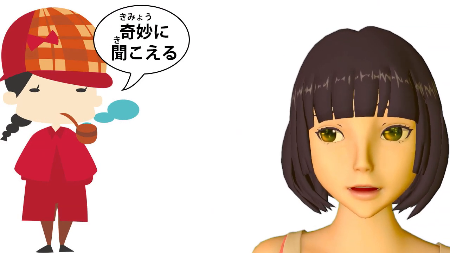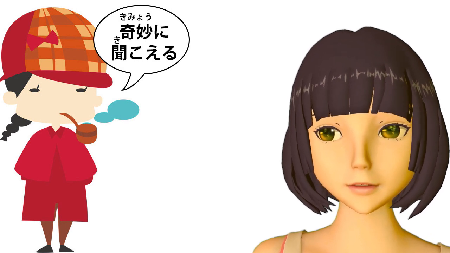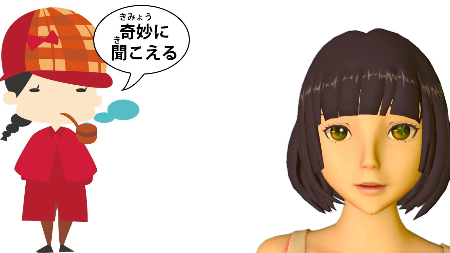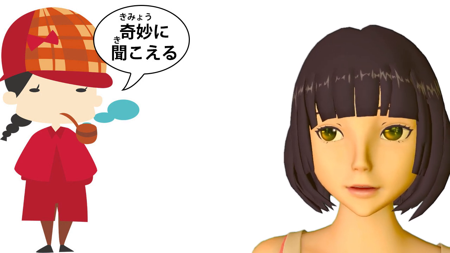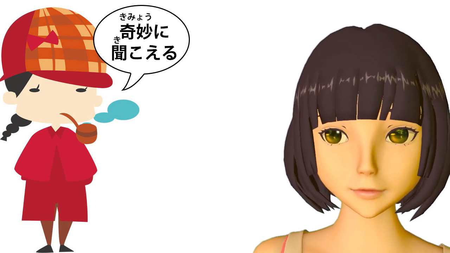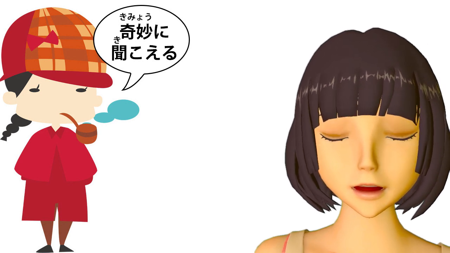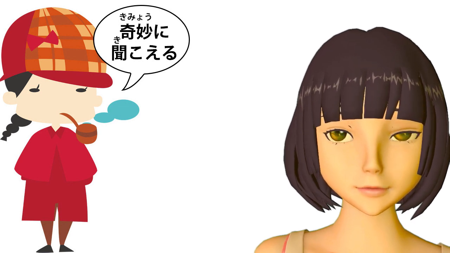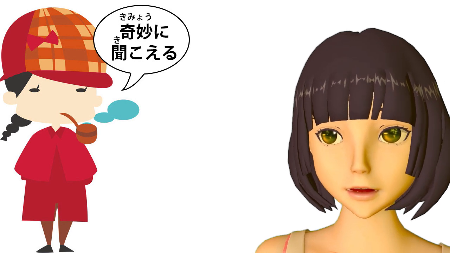So we can say, kimyo ni kikoeru. It sounds strange, sounds peculiar. So we're not talking here necessarily about the actual sound. It might not be a noise that sounds strange. It may be something somebody said that sounds strange. So we're using either the adverbial form of an adjective or the adjective making targeting particle ni to describe how something appears to us, how something sounds to us, literally or figuratively.